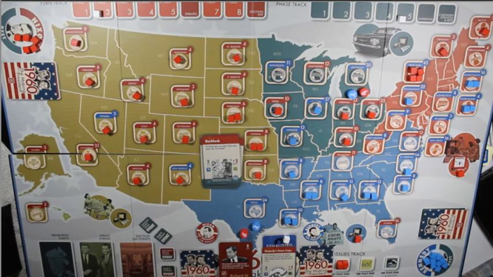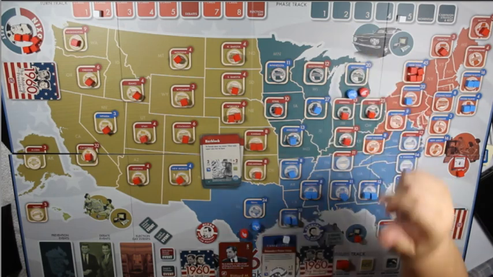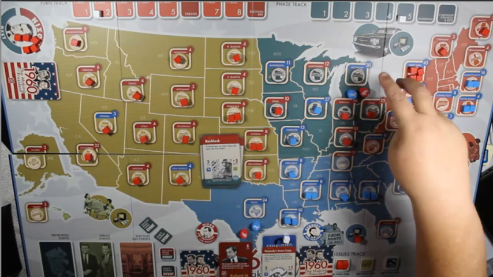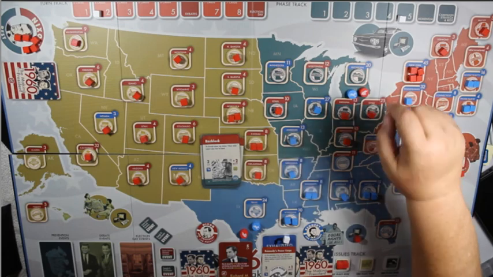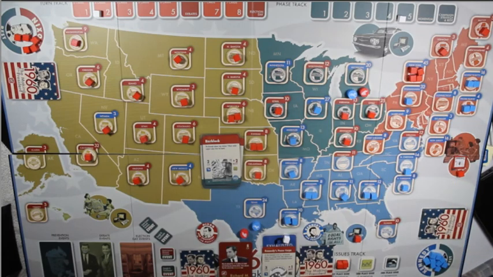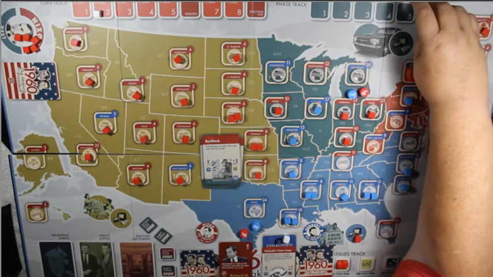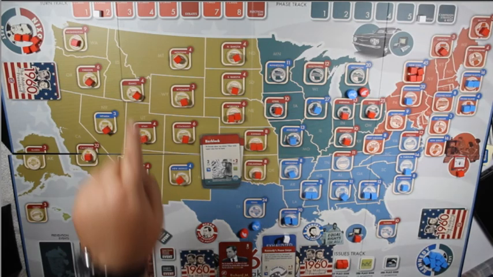If there had been 1 blue, he would have taken it. If there had been a red there and there were 2 blue, use 1 to lose 1, and then the second one would be support. But nothing happened there. So we are going to go to the momentum phase of turn 2.